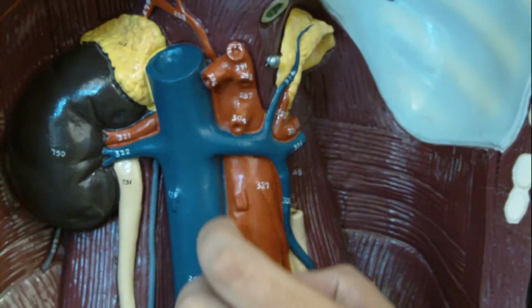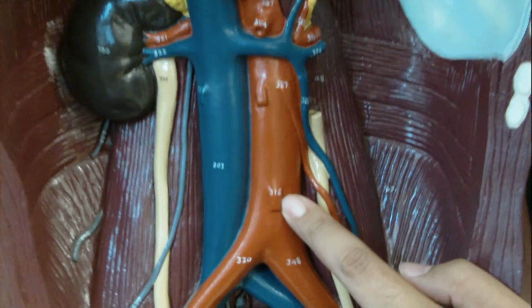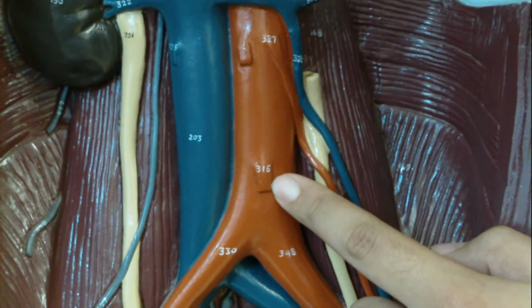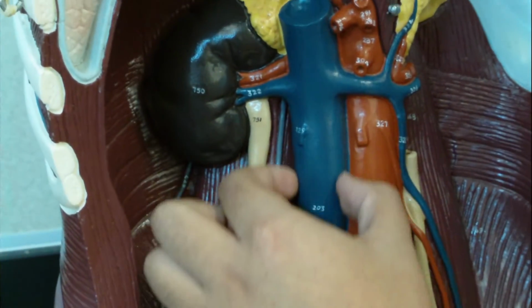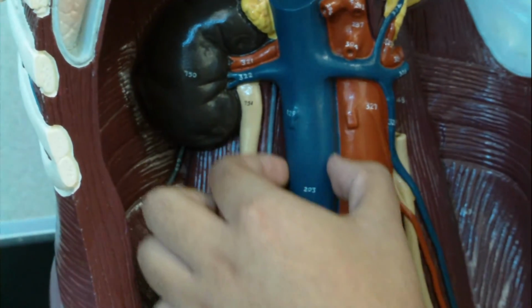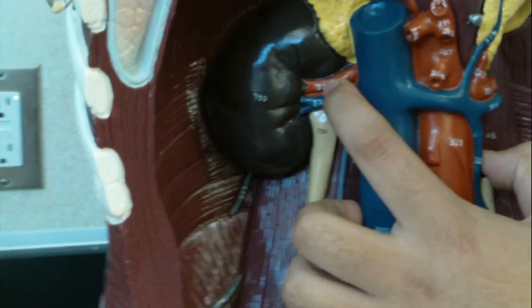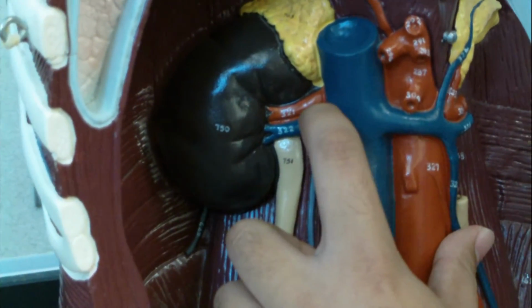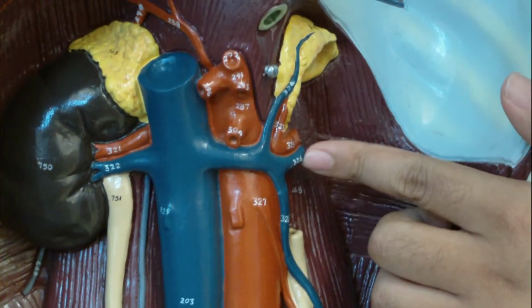This whole thing is the abdominal aorta. And then this bump right here, that's the inferior mesenteric artery. The blue tube right next to the abdominal aorta, this is the inferior vena cava. And you see these vessels that lead into the kidneys, this is the renal artery, and then the renal vein. And the same on this side. Renal artery, renal vein.